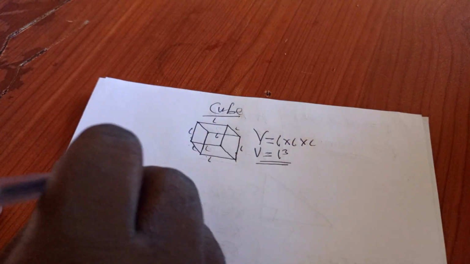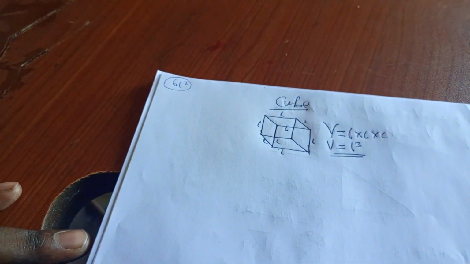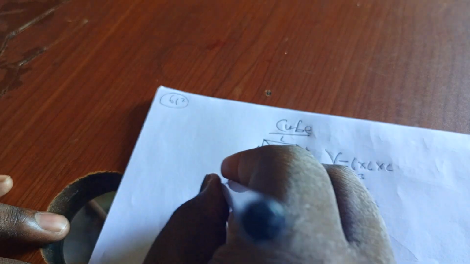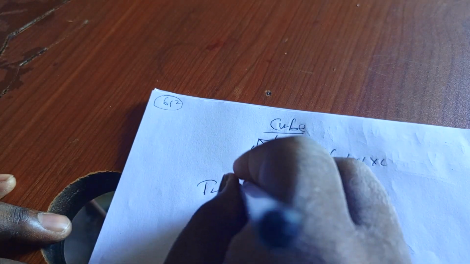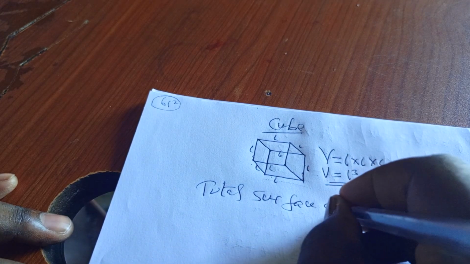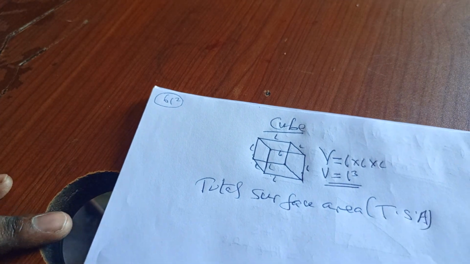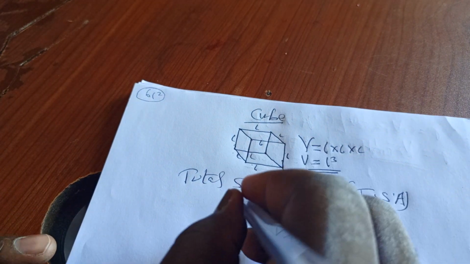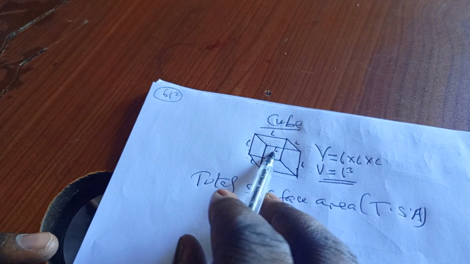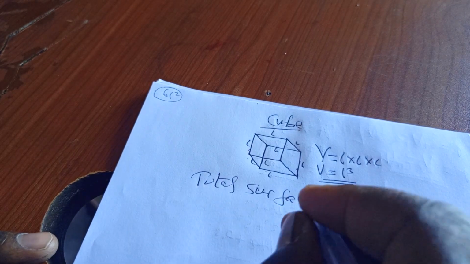Then we go to what we call the total surface area for the cube. So if you want to find the total surface area, this cube has 6 sides. In short, it has six sides.